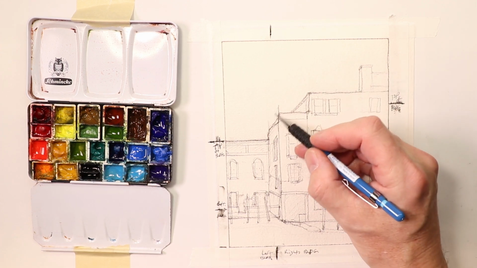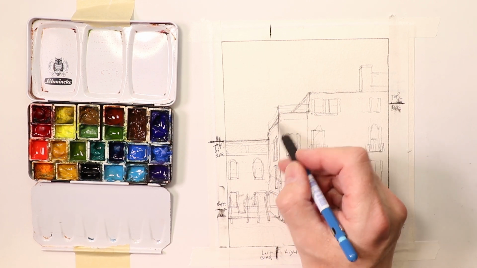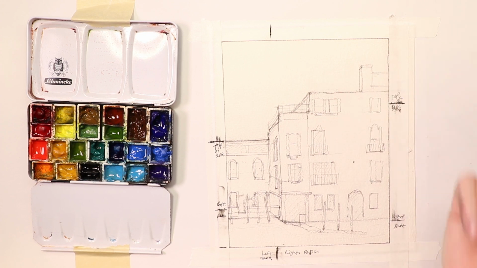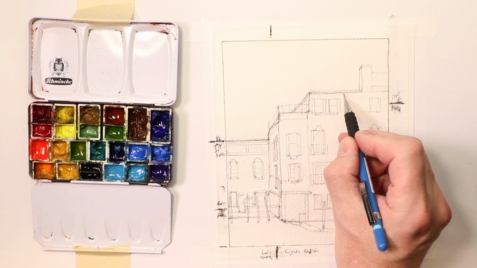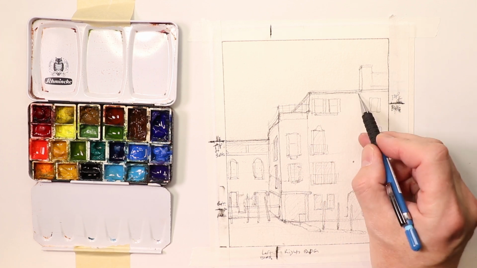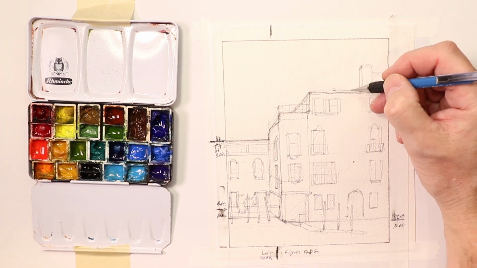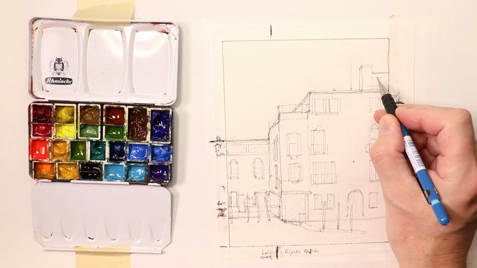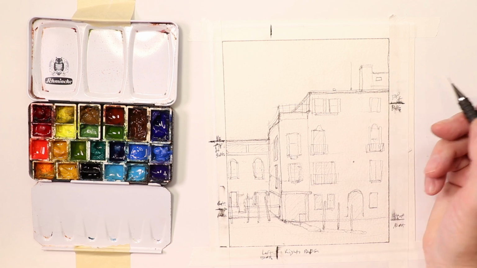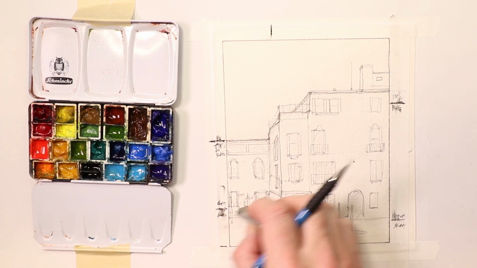So we have some railings up here. Good. There's some details up on the top of the roof here. Rectangular window there. And then we said we're going to maybe make a boat over here. Let's make a boat over here. Why not?